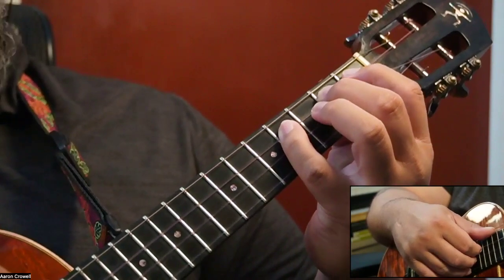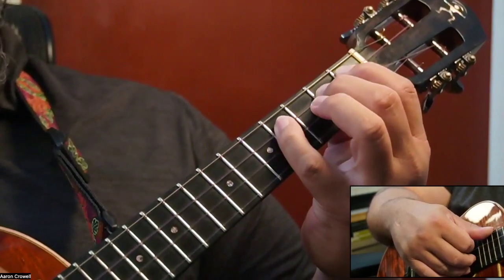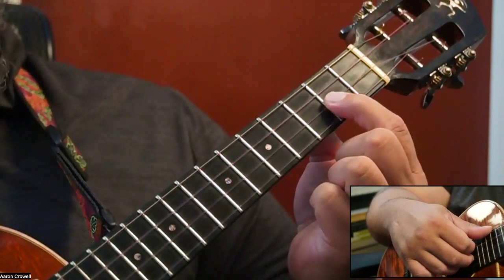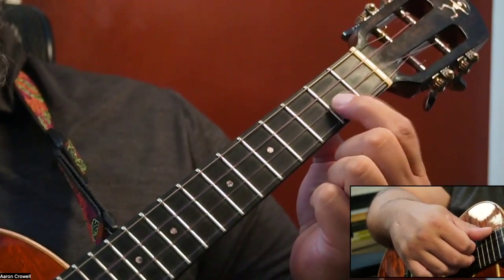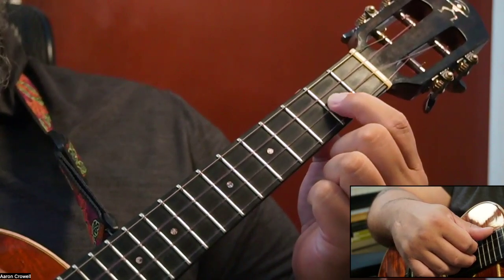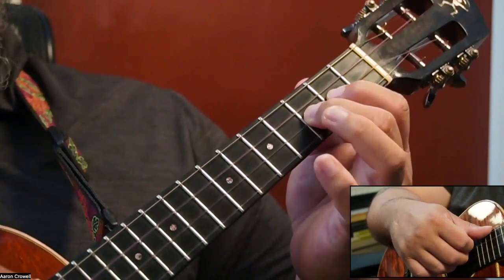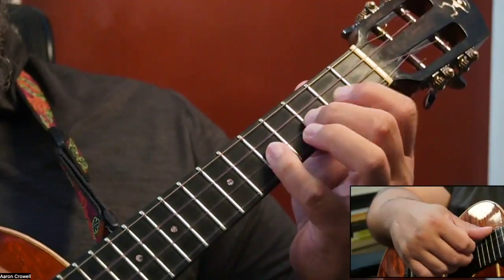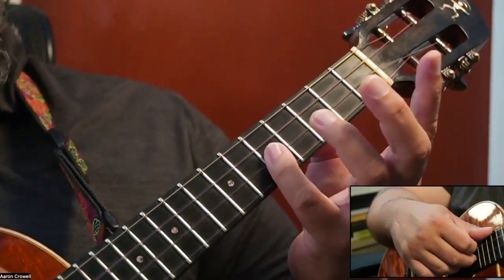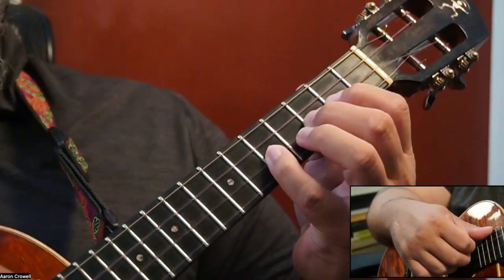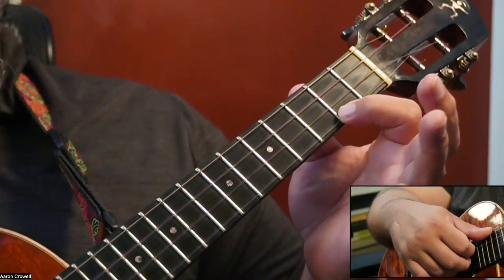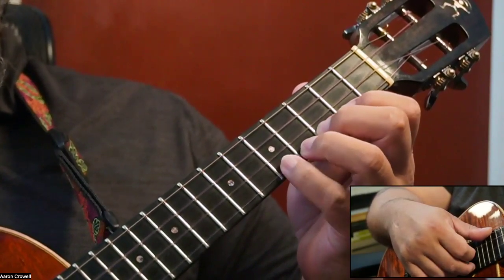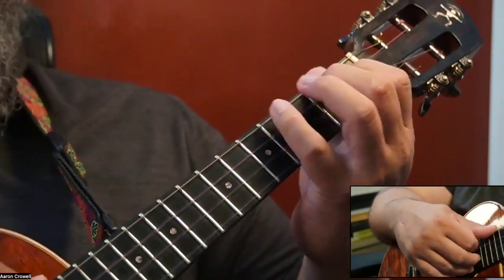Now here's where it changes, right? I'm going to shift my whole position up a fret. I go here, 1st finger on the 2nd fret. And I'm using the same thing, pointer, middle, pinky, but now it's 2nd fret, 3rd fret, 5th fret. All right? And pointer on the 1st string, ring, pinky.